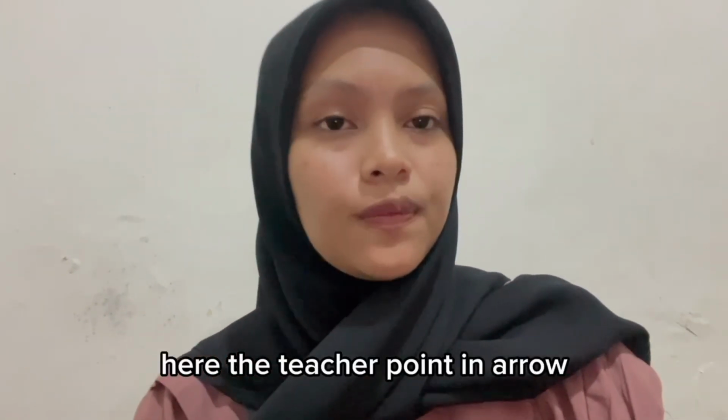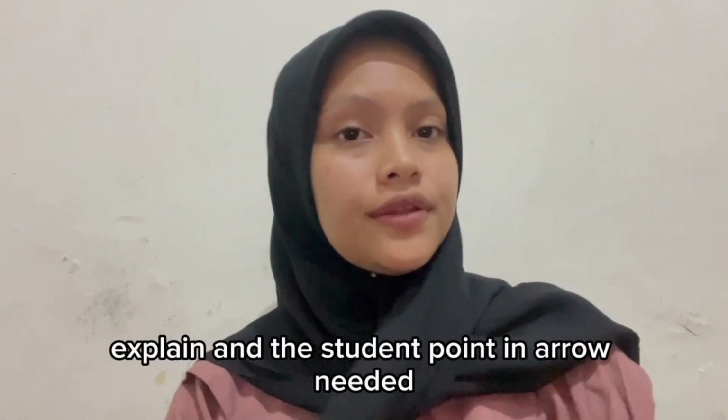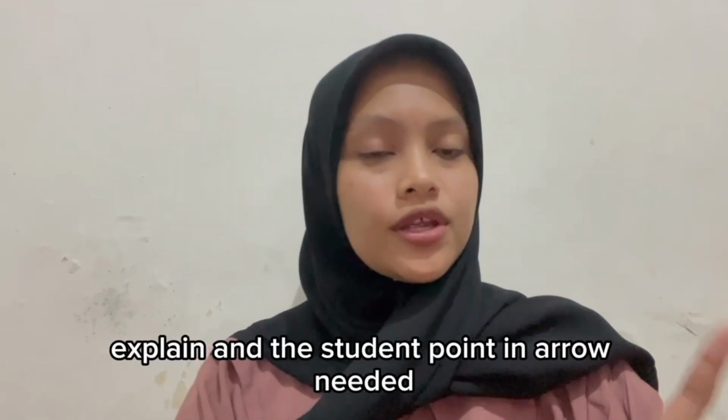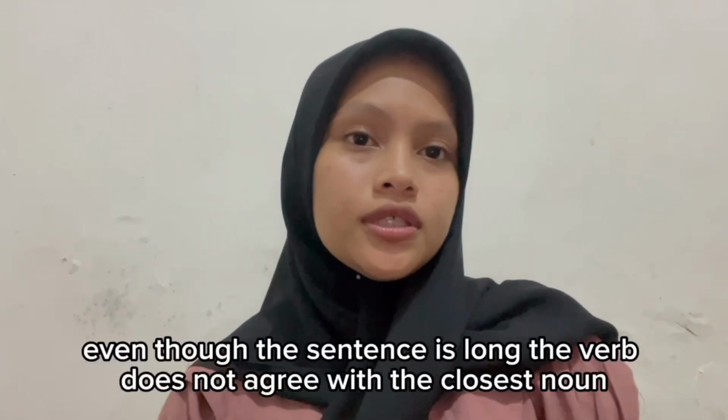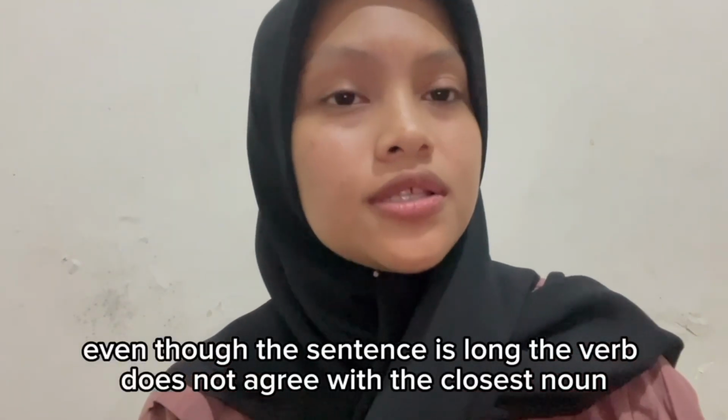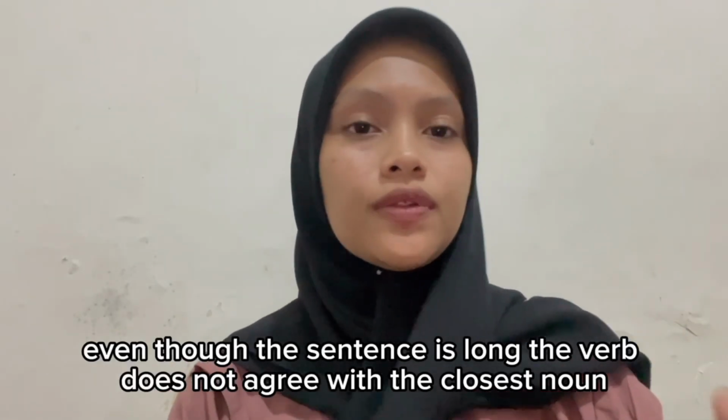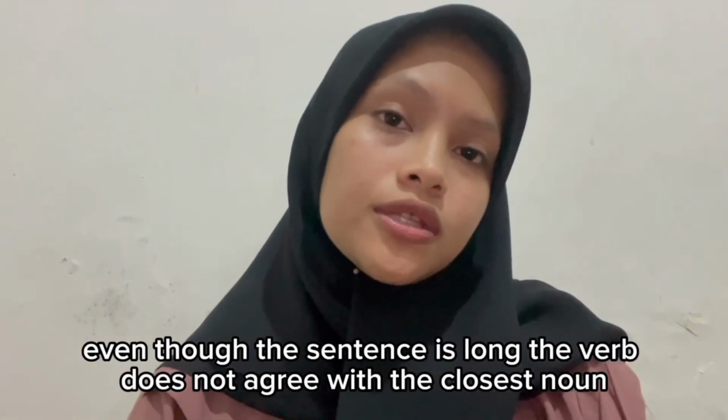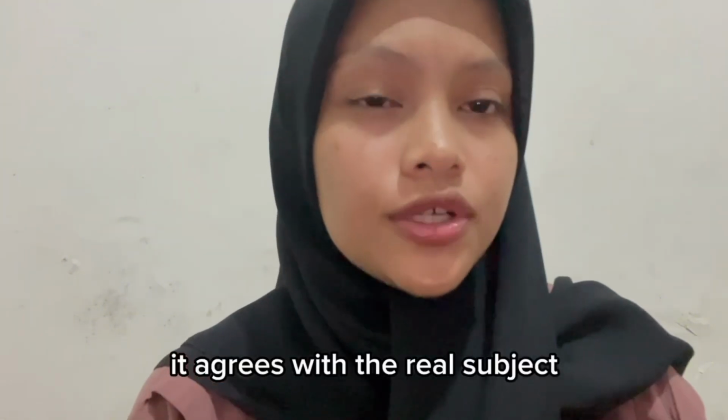Here, the teacher explained and the student needed. Even though the sentence is long, the verb does not agree with the closest noun. It agrees with the real subject.